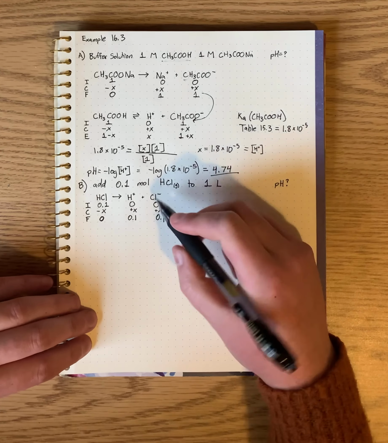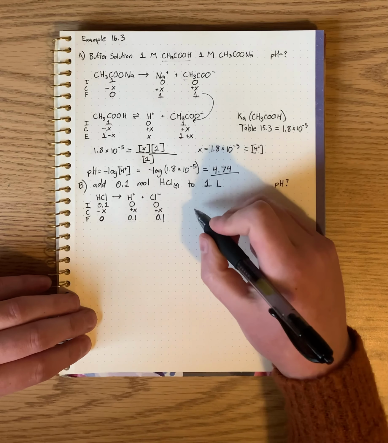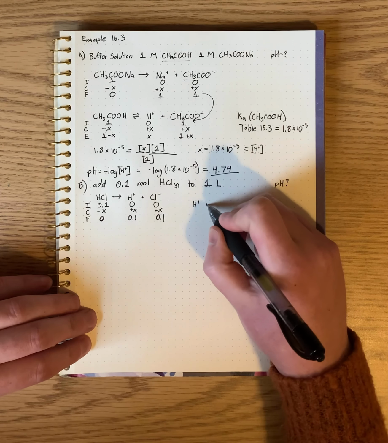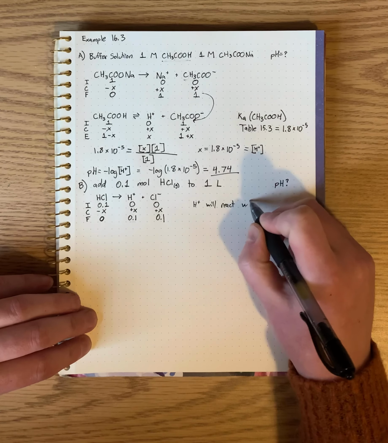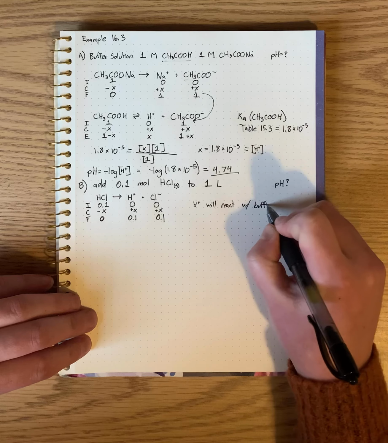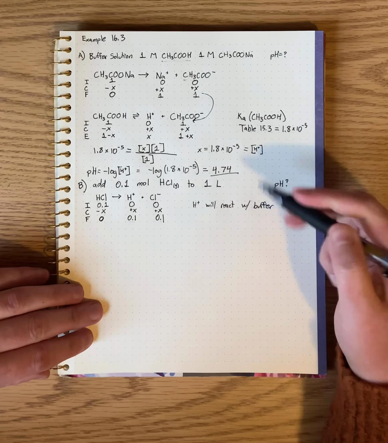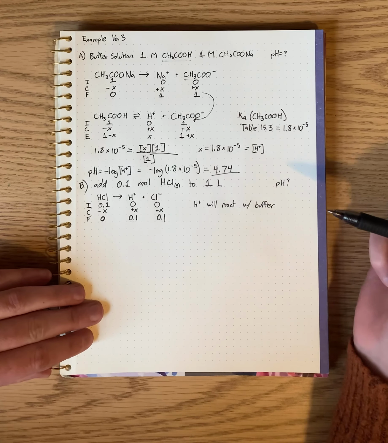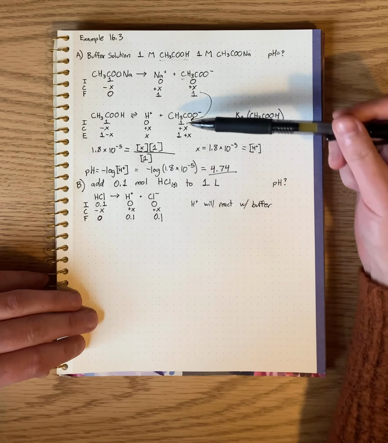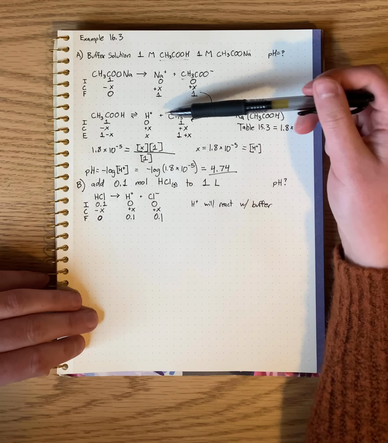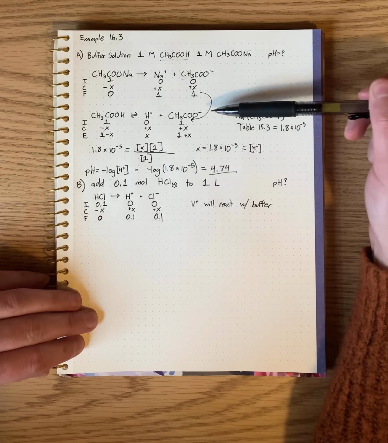So now we can look at this. We have our hydrogen ion concentration. These hydrogen ions will react with our buffer that we have in part A. So what we need to do now is think, what will this hydrogen react with from our buffer? And we look up here and we say our hydrogen will react with this ion, this acetate anion.